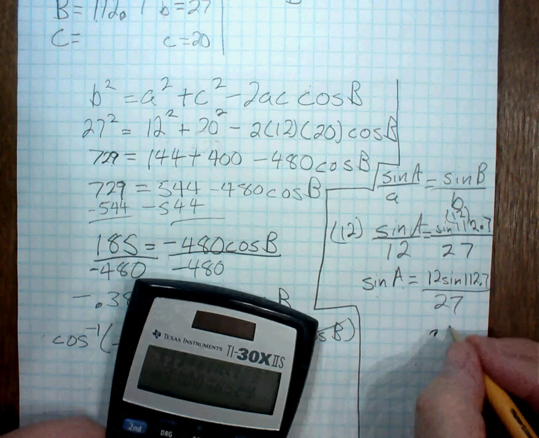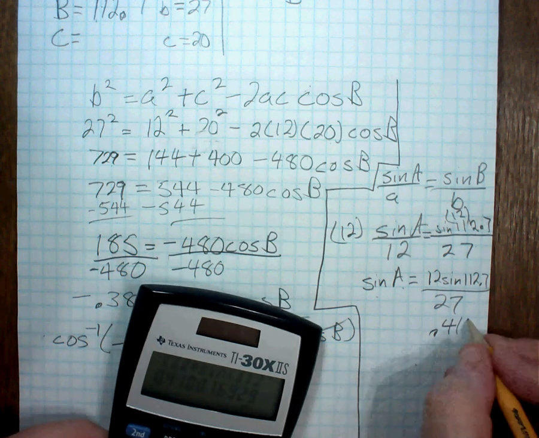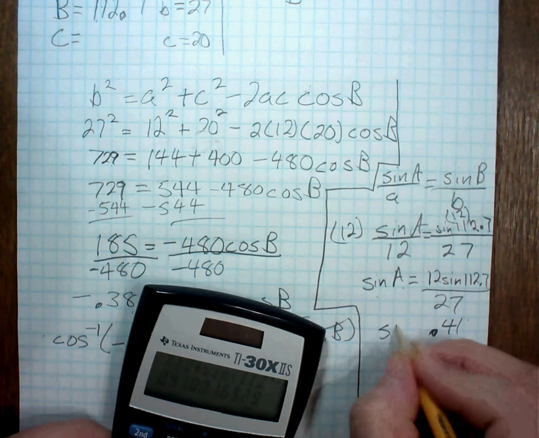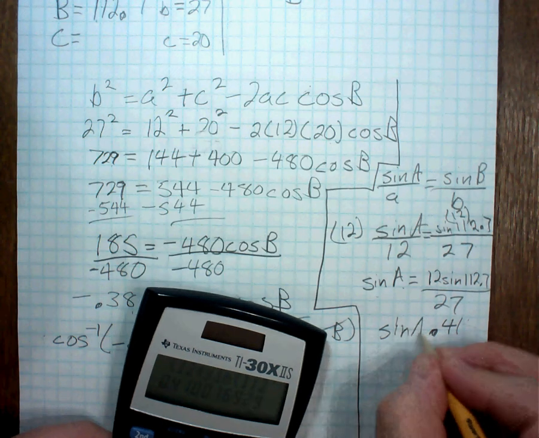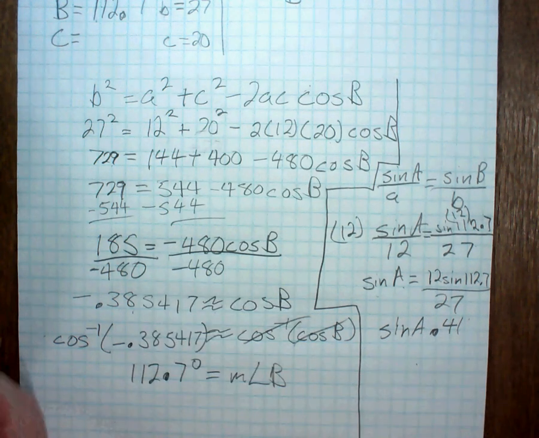It looks like 0.41. So sine of A equals 0.41. I'm going to take the inverse sine of that.